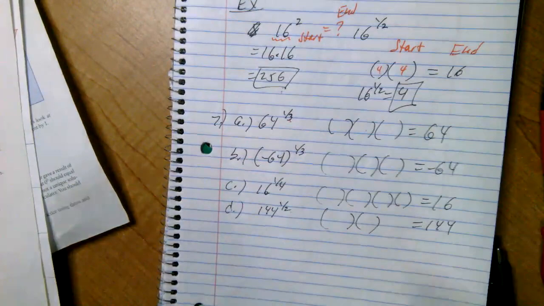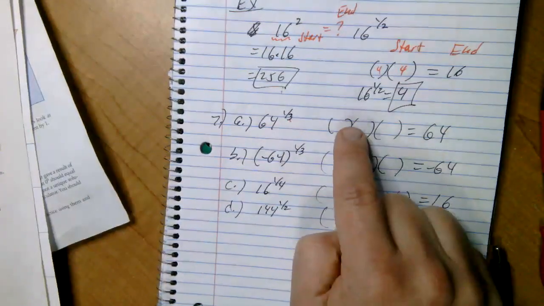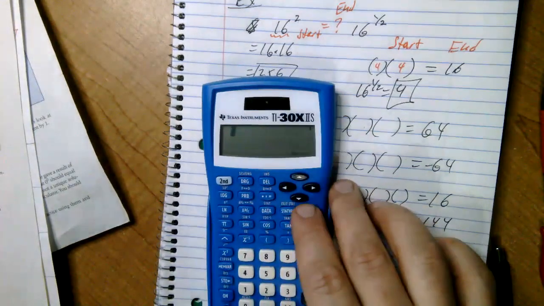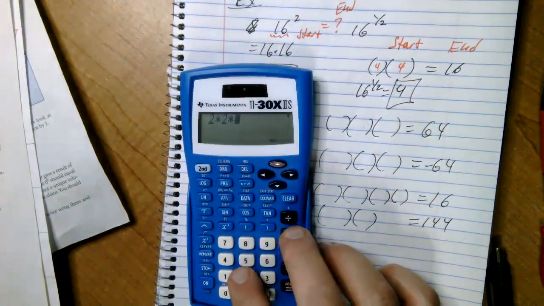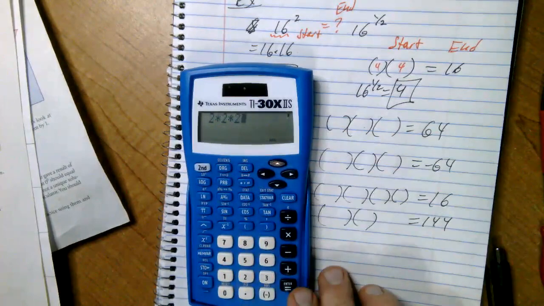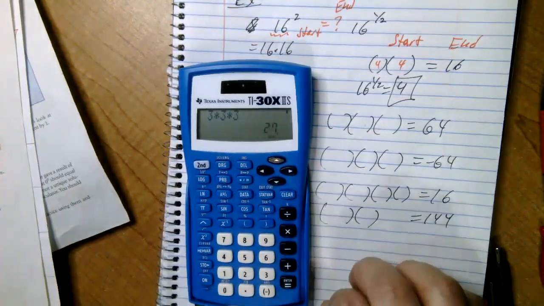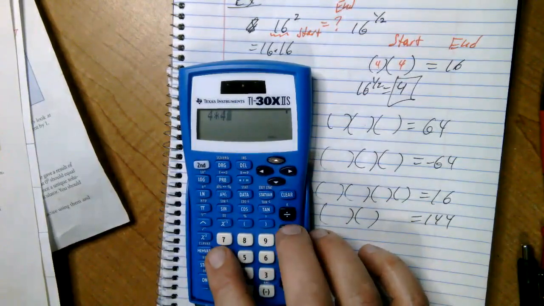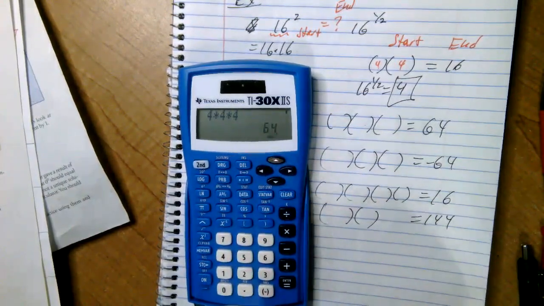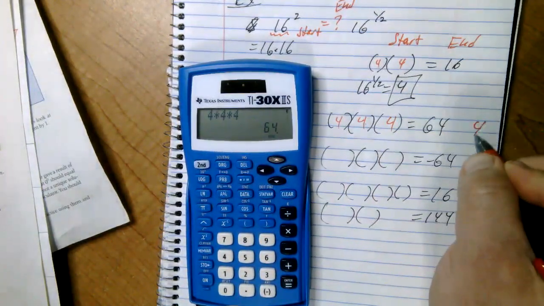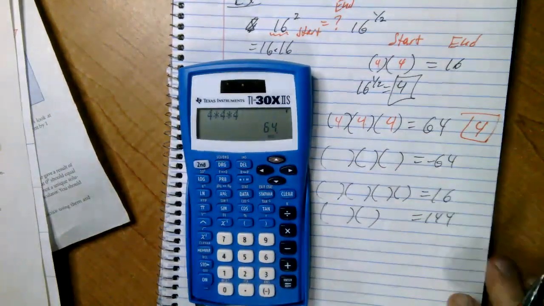Now for most of these you just have to think, what number times itself is going to get you to 64? Well, worst case scenario, you can just keep trying stuff. So 2 times 2 times 2, 3 of them, gives you 8. That's not it. 3 times 3 times 3 is 27. That's not it. 4 times 4 times 4, oh, 64. So the number that you keep multiplying by itself is 4. That's why your answer here would be 4.